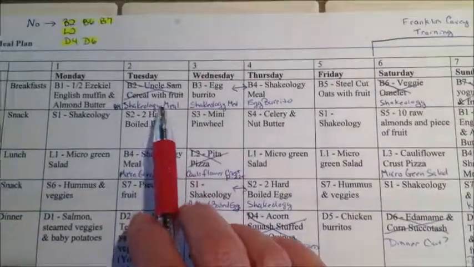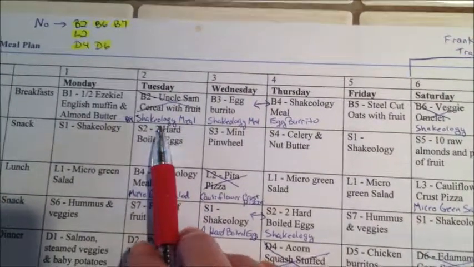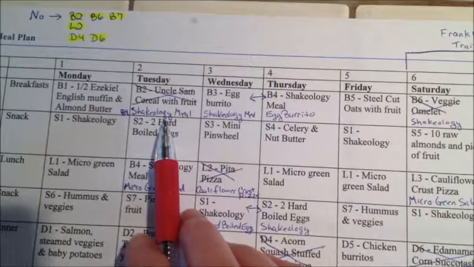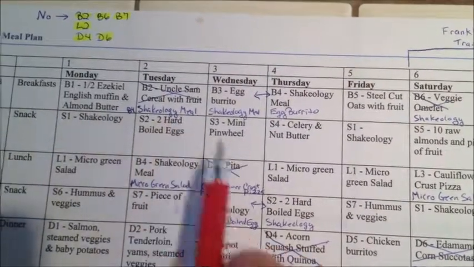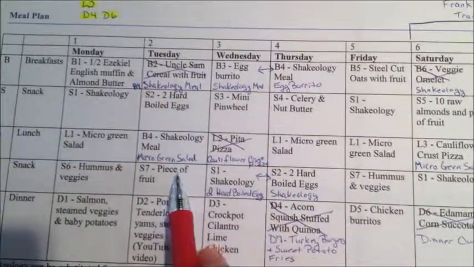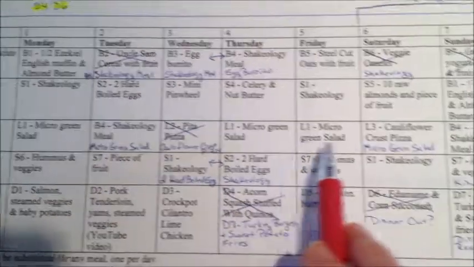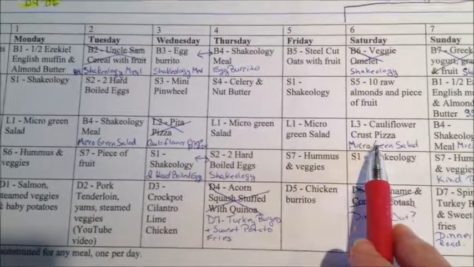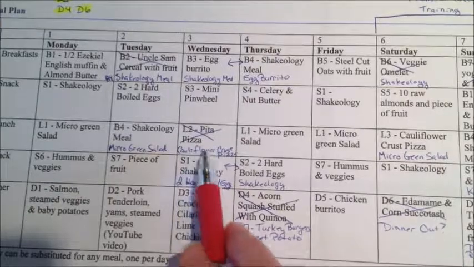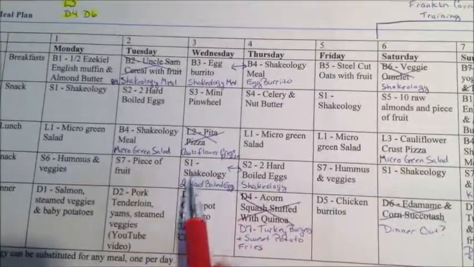Another change I made was I want to try this Uncle Sam cereal because that's Carol's edition, but to make things simpler, one less thing on my shopping list, I'm just going to have Shakeology that day instead. And because I'm having Shakeology up here, I'm going to put a microgreen salad down there. Since I'm not having the cauliflower crust pizza on Saturday, I'm going to have it on Wednesday. I've tried pita pizzas many times, and I want to perfect this cauliflower crust pizza recipe.